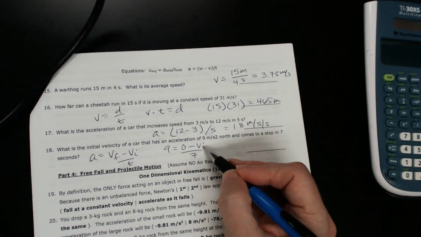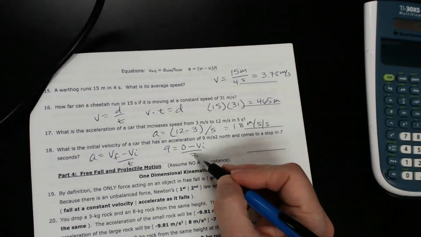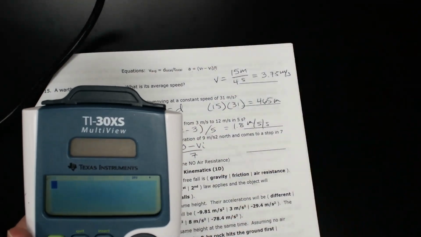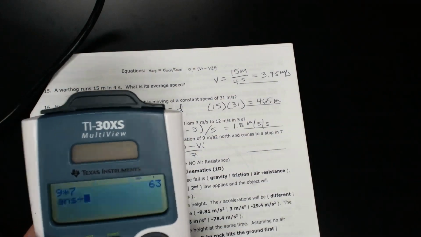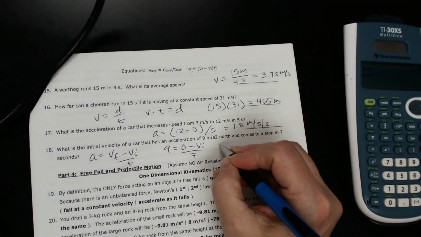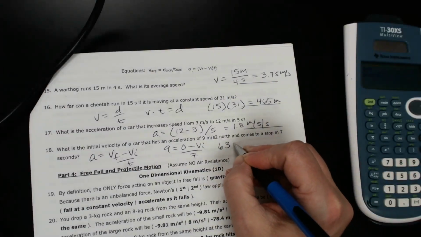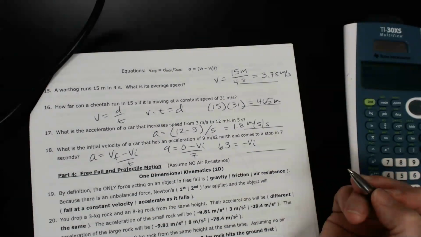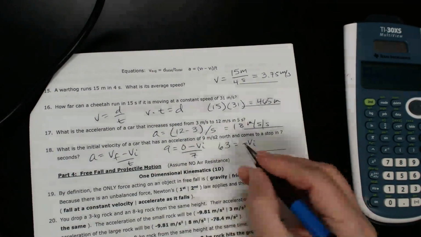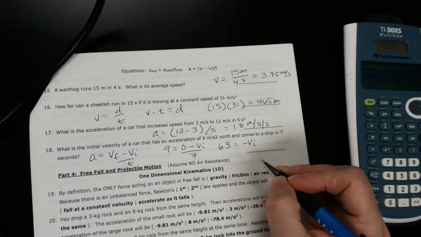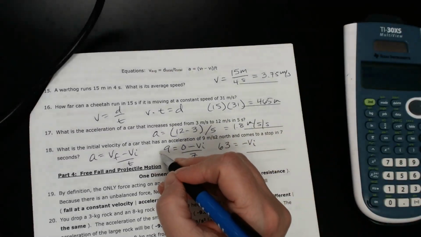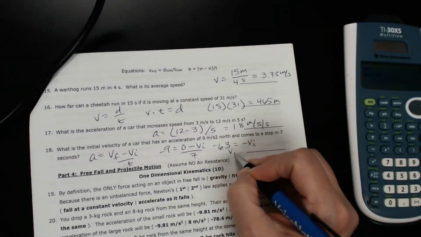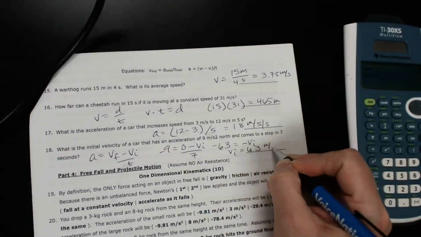I have to shift things around and solve for this. So I'm going to multiply both sides by time. I believe that's 63 if I remember my times tables. Yes. So 63 equals minus initial velocity. So my initial velocity is, let's see, this has got to be a minus acceleration here. If we're coming to a stop, it's going to be slowing down. So we end up with an initial velocity of 63 meters per second.